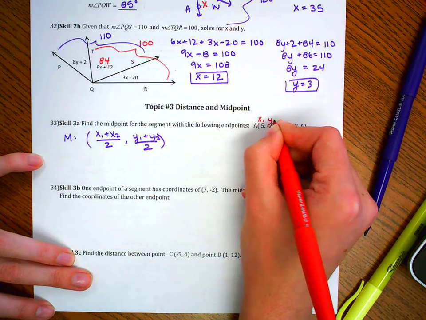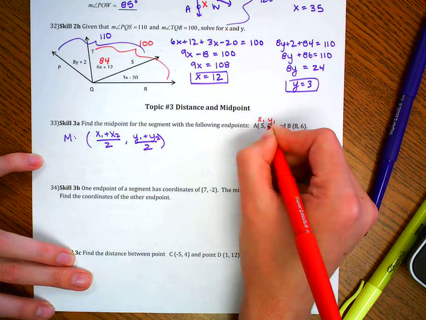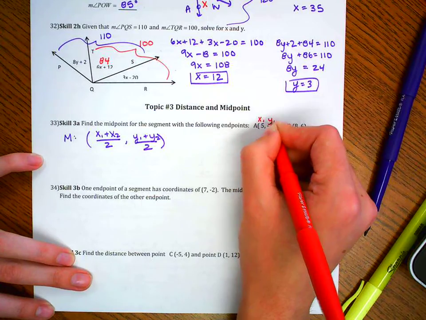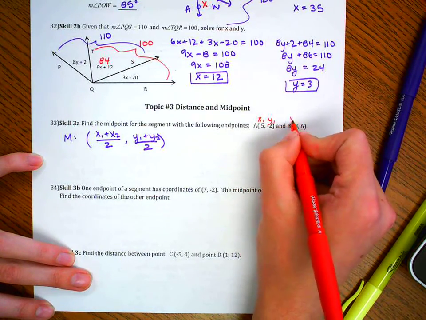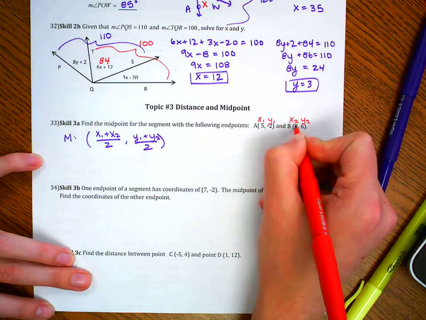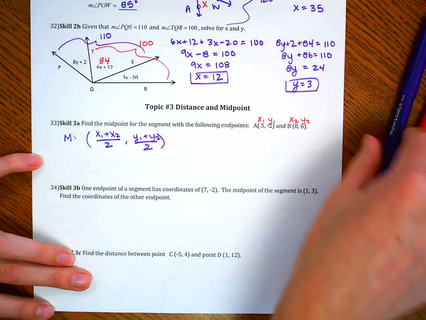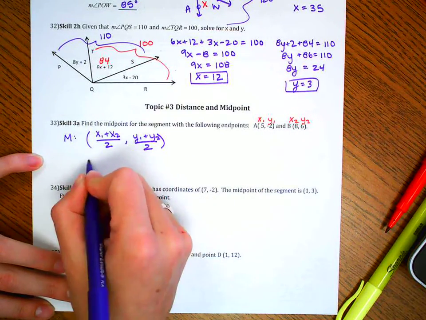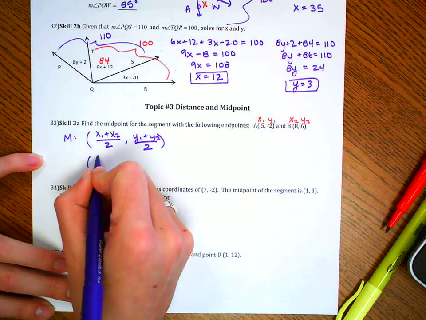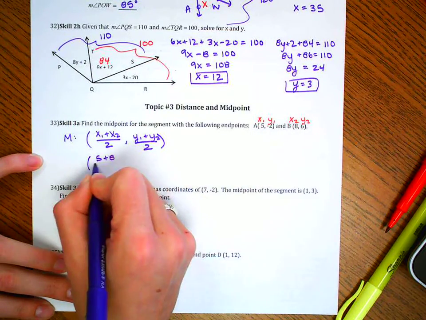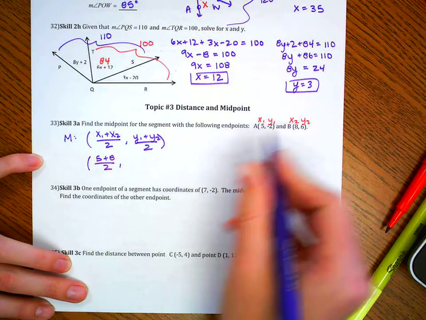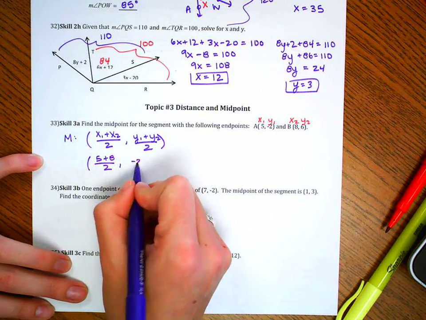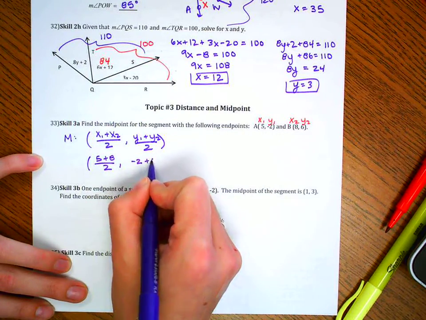This is going to be x1, y1. This is the first point. This is the x coordinate of the first point, the y coordinate of the first point, and this is going to be x2, y2, the x coordinate of the second point, the y coordinate of the second point. Okay, let's fill in what we know. x1 is 5, x2 is 8, y1 is -2, y2 is 6.